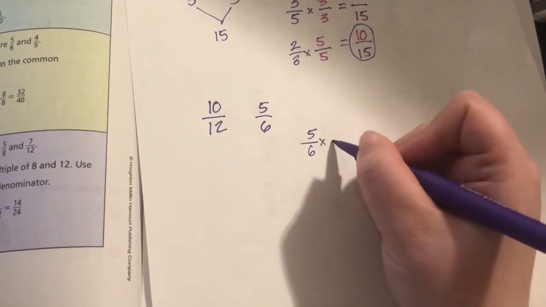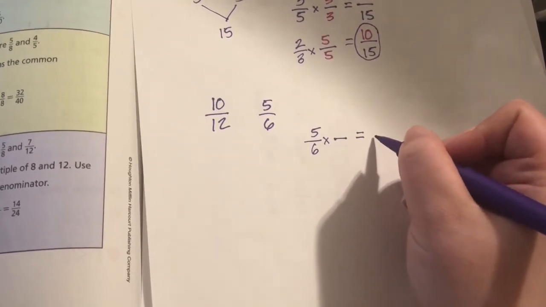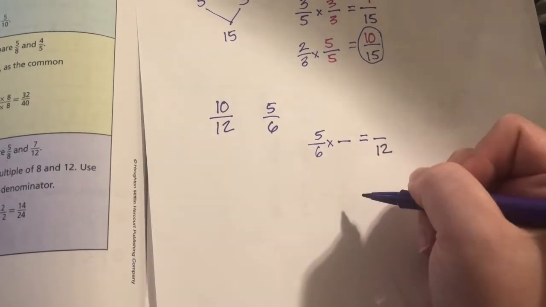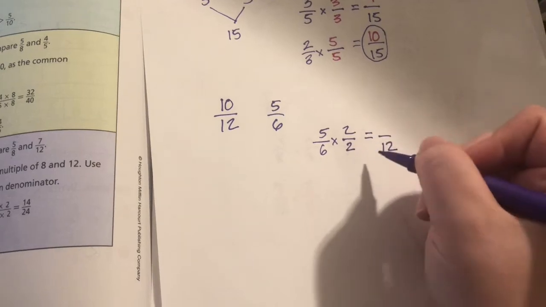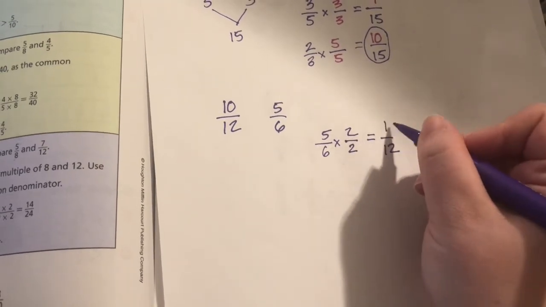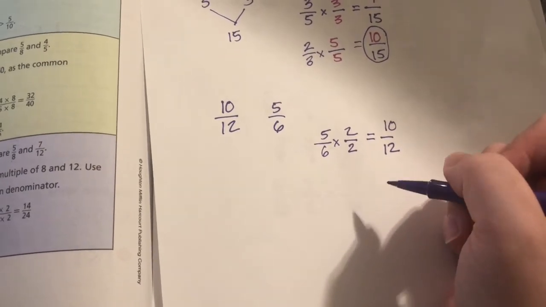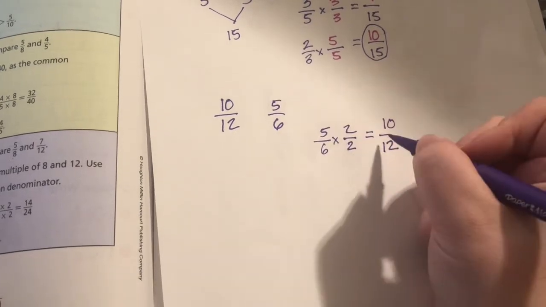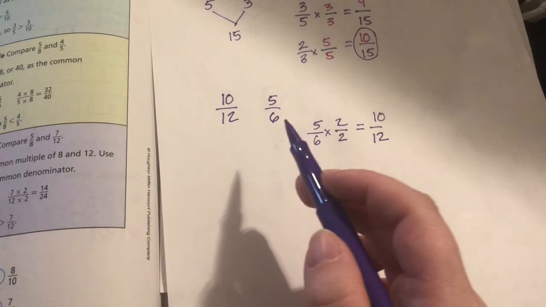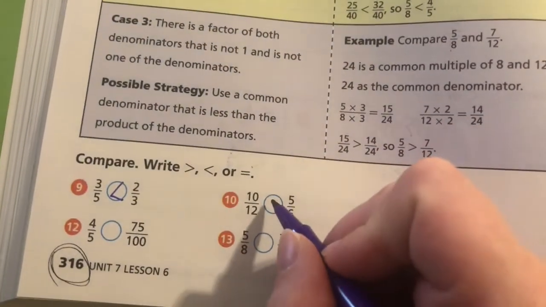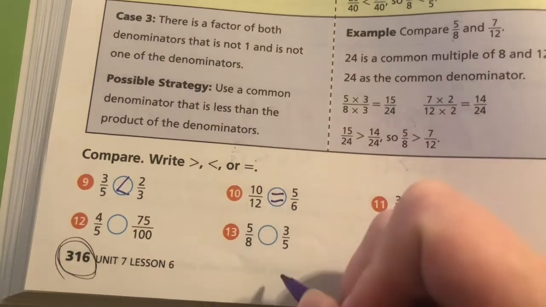I'm going to multiply it by a fraction of 1 to equal something with a 12 on the bottom. So 6 times 2, this is going to be 2/2. 5 times 2 is 10. Oh my goodness, it looks like they are equal. 10/12 is the same thing as 5/6. So I'm going to say equal.